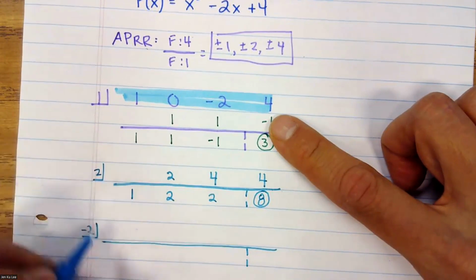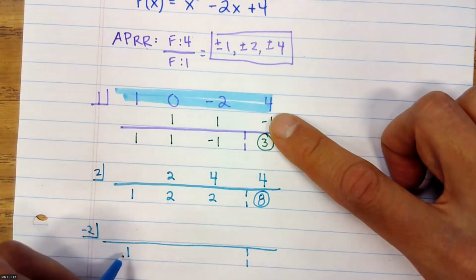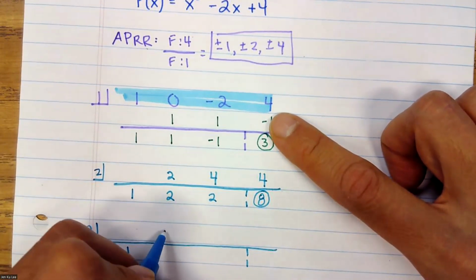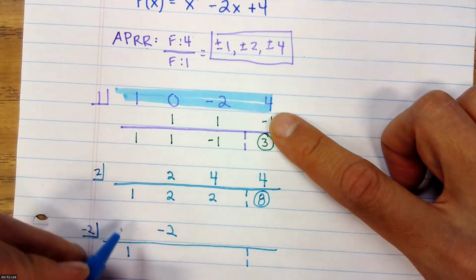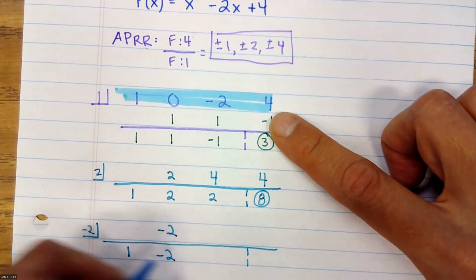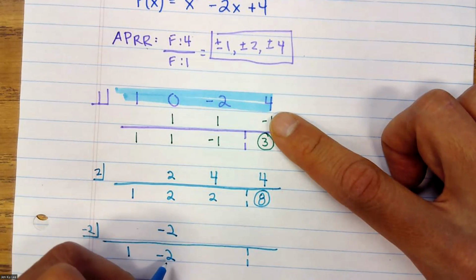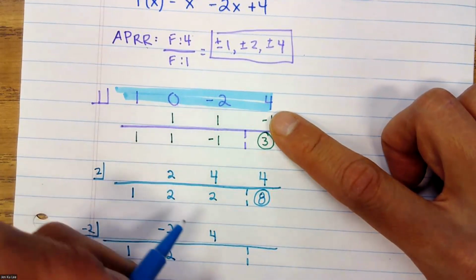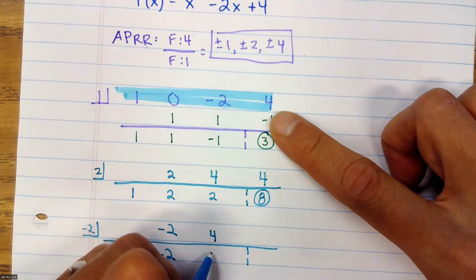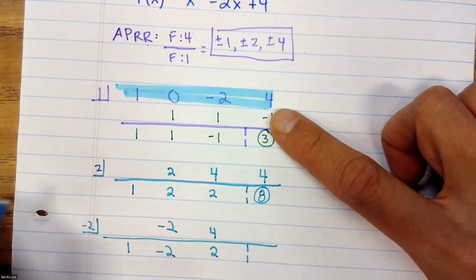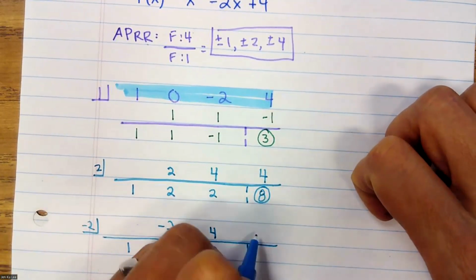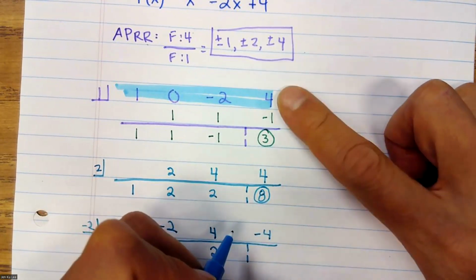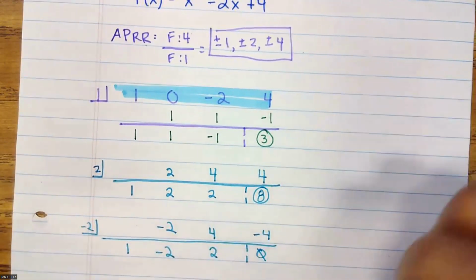Okay. So I drop down the 1, negative 2 times 1 is negative 2. 0 minus 2 is negative 2. Negative 2 times negative 2 is 4. Negative 2 plus 4 is 2. Negative 2 times 2 is negative 4. 4 minus 4 is 0.